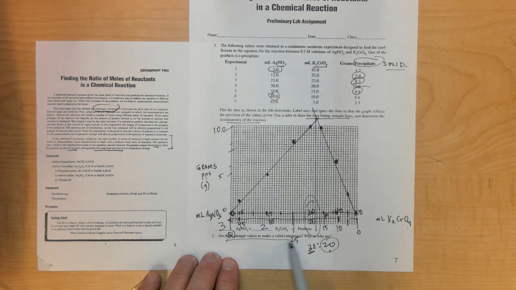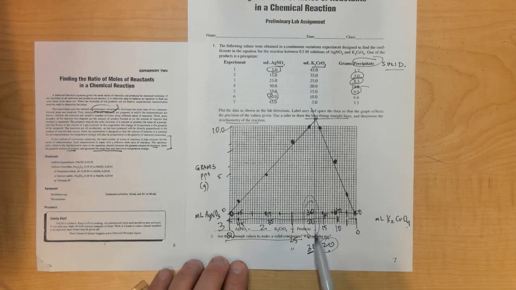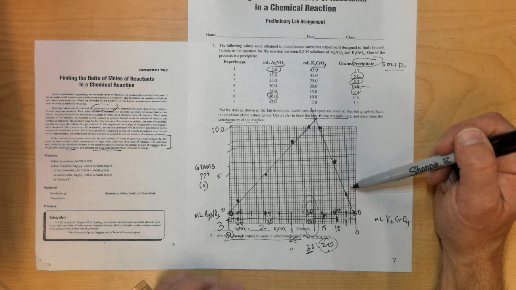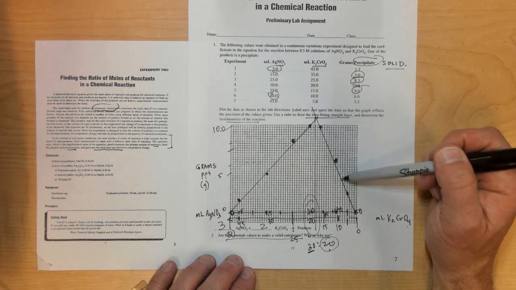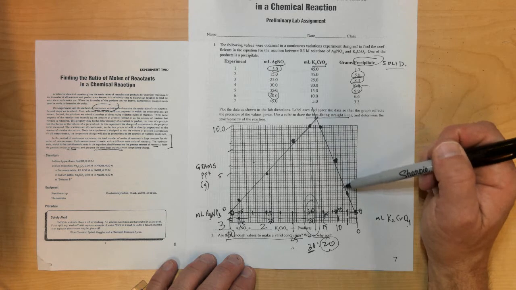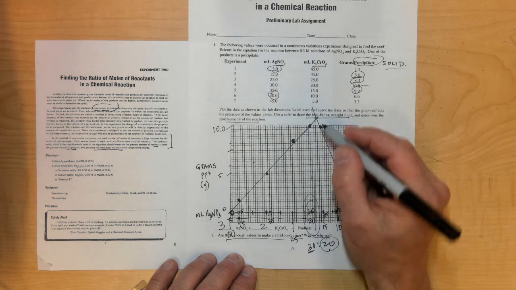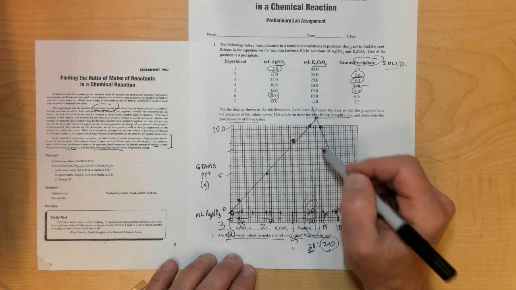Are there enough values to make a valid conclusion? Why or why not? Well, you have to have at least 2 dots to make a line, right? 2 points to make a line. And you always kind of want to have one in the middle at least. And it looks like we have at least one in the middle here. It'd probably be nice to have another dot or 2 up in this range, just so I can get the peak a little bit better.